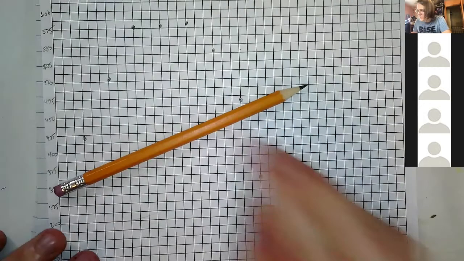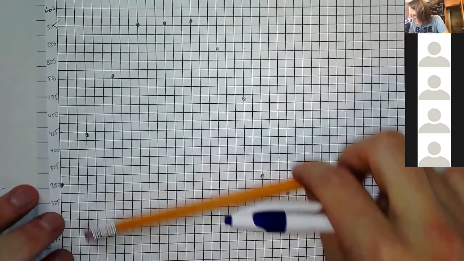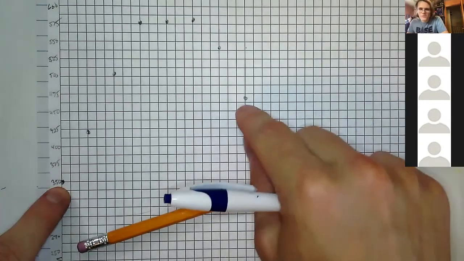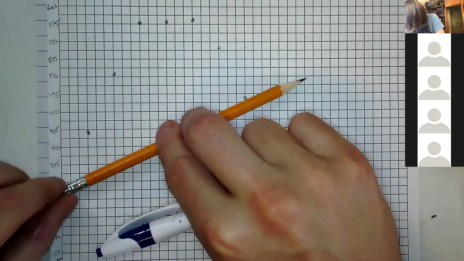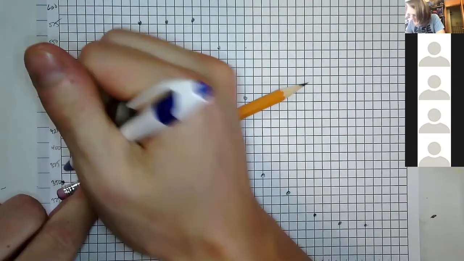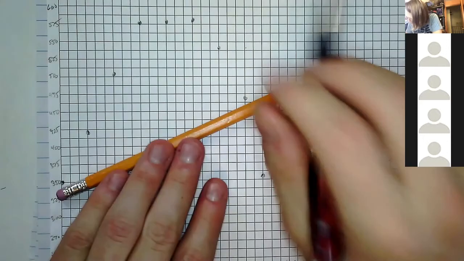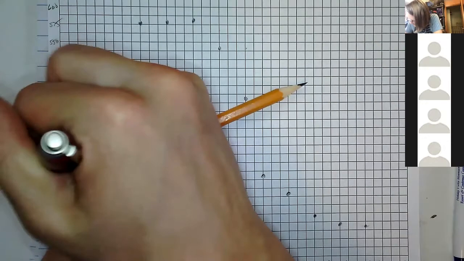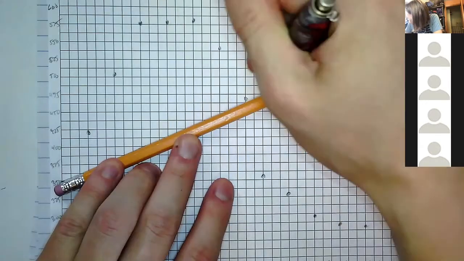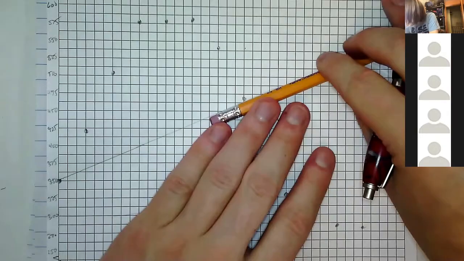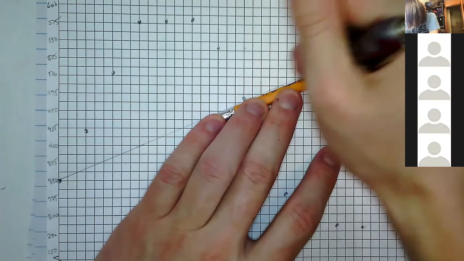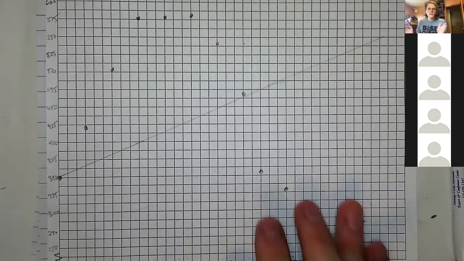All right, and then you just draw it. So I'll put mine starting here and going maybe through that point. Maybe like this, and finish it. I don't have a ruler, which is my problem in life. There you go. So I put a line.